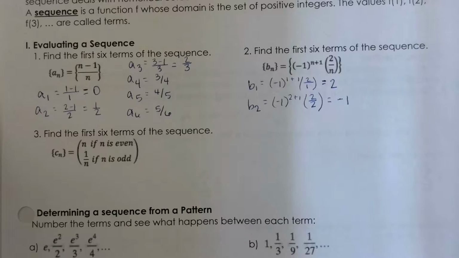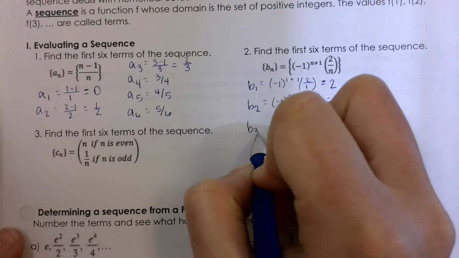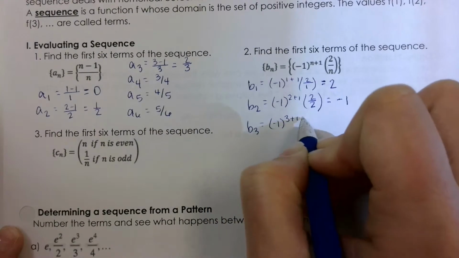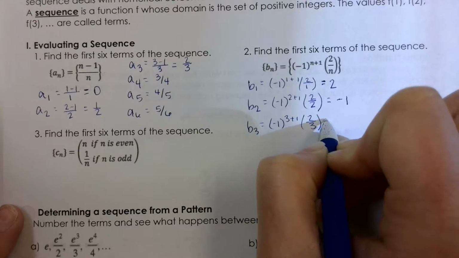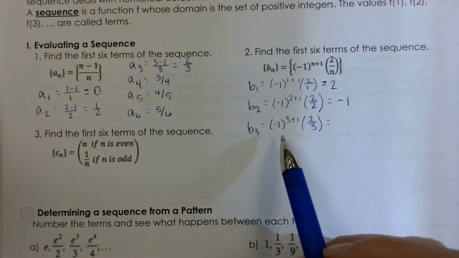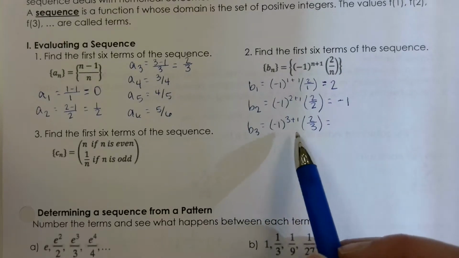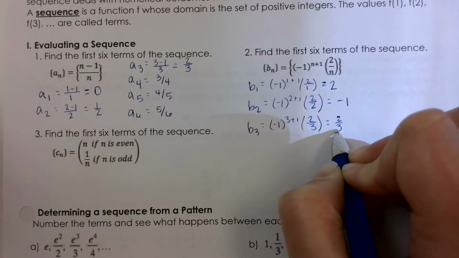Is that okay? All right, so your third term, b sub 3, we're going to have -1 to the 3 plus 1, and then we're going to multiply by 2 divided by 3. So we're going to have -1 to the fourth, which is what? Positive 1 times 2/3, so our answer is just 2/3.